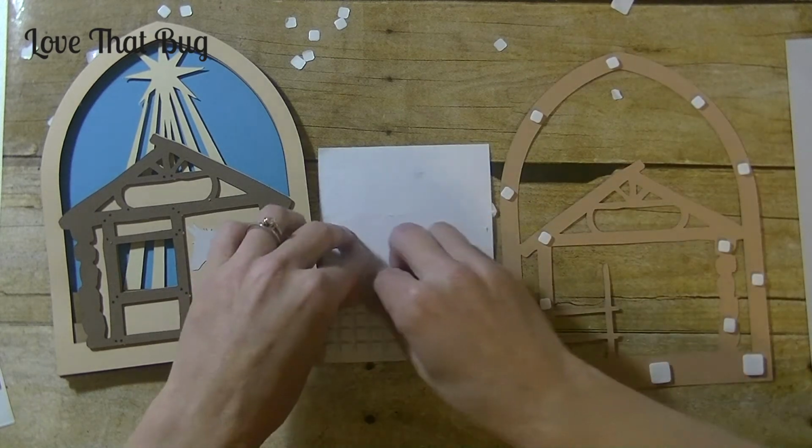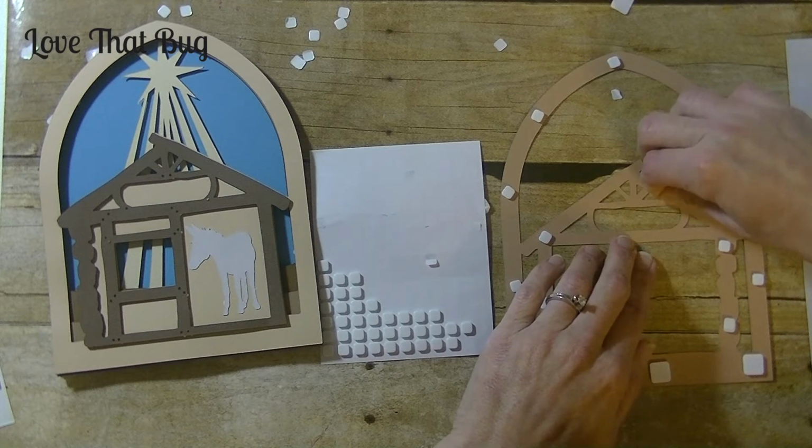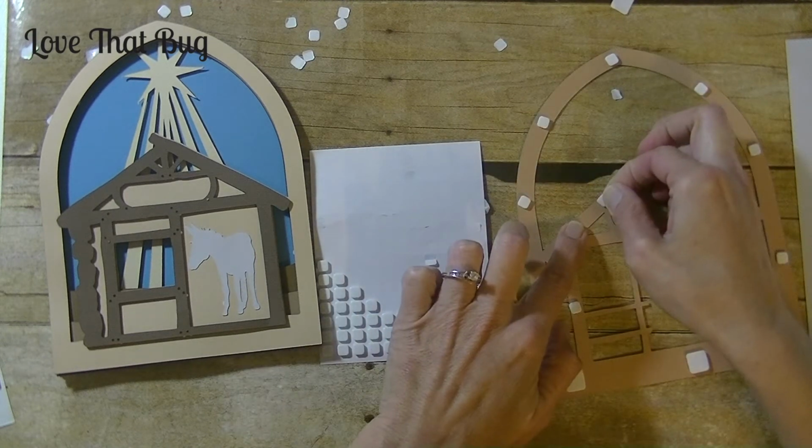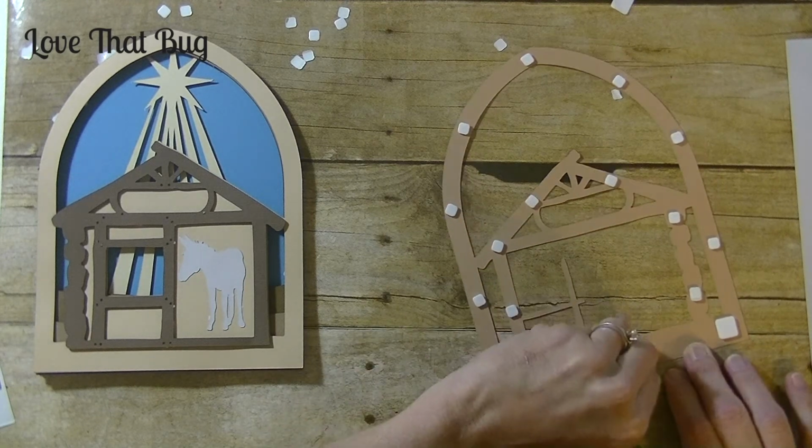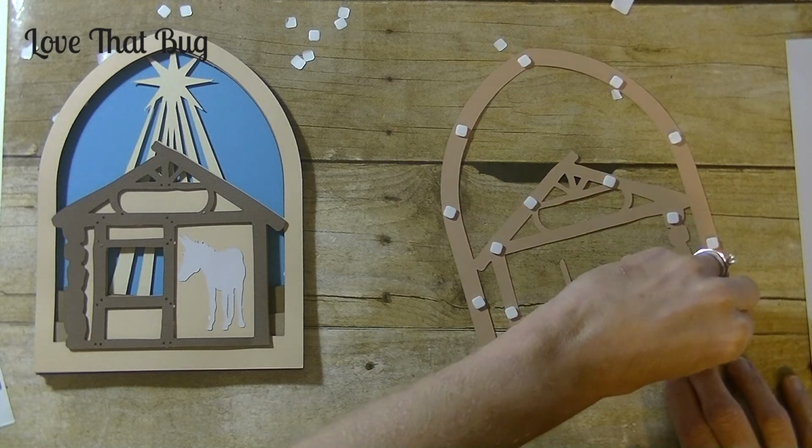I'll do 2 up there on this part. And we'll do 1 more right there. Alrighty, and take the backing off. Just a few more layers on this one.